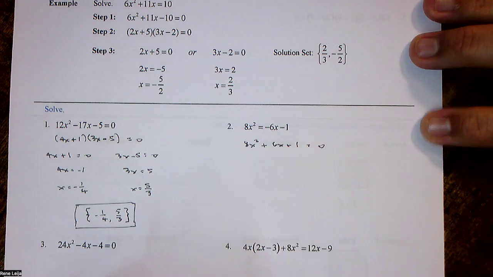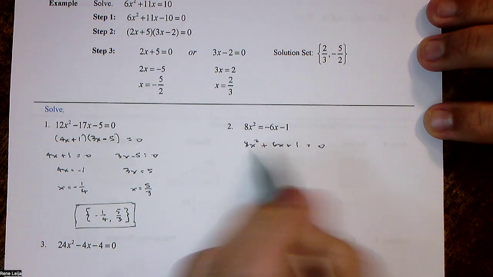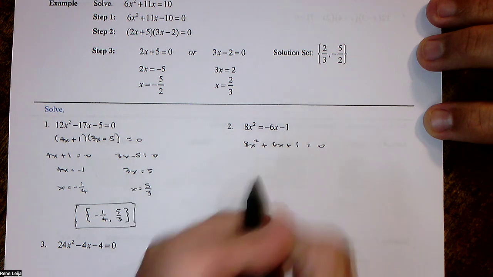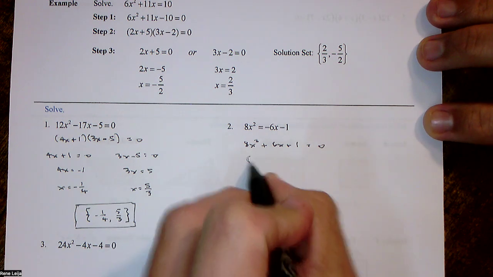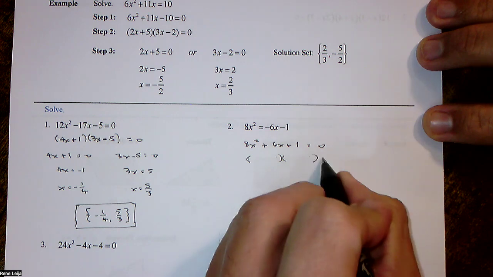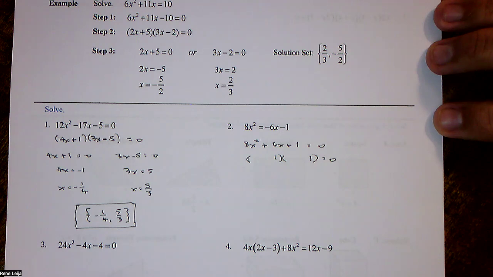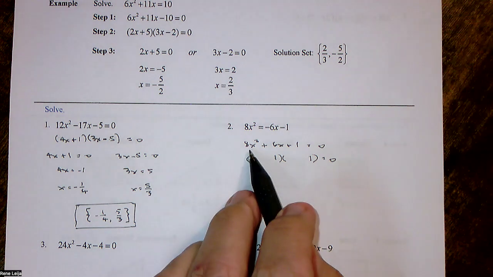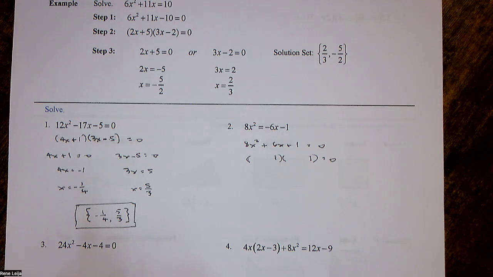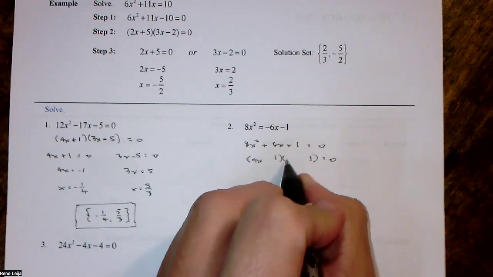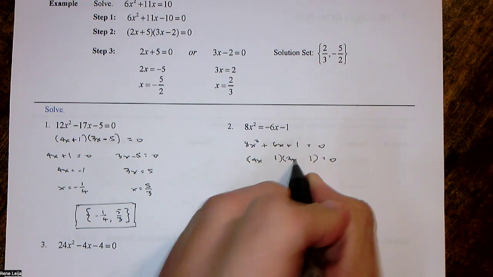Now, again, we got it in the right form. And I'm looking at this one. There's only one way to factor for me to get a 1. And the end would have to be the 1. So now I just need to get the factors to give me 8 that would add to 6. So that would have to be a 4x and a 2x.